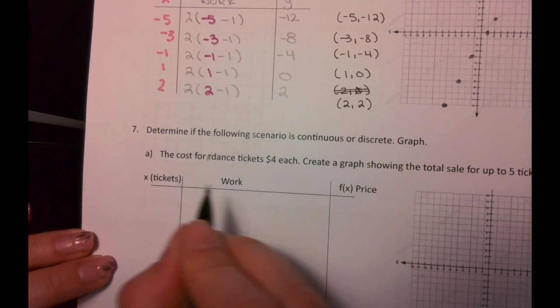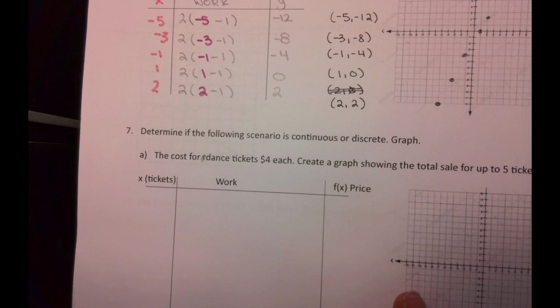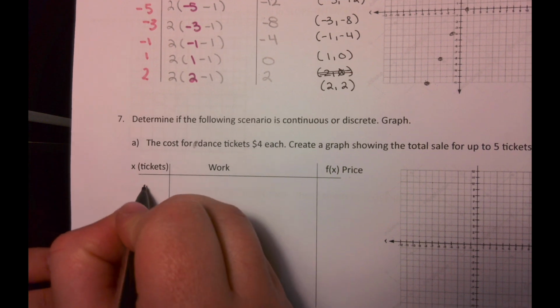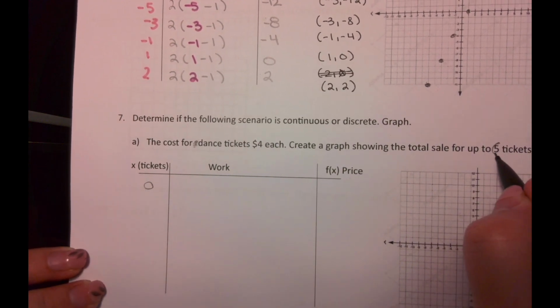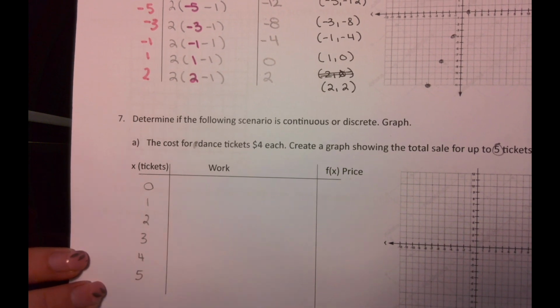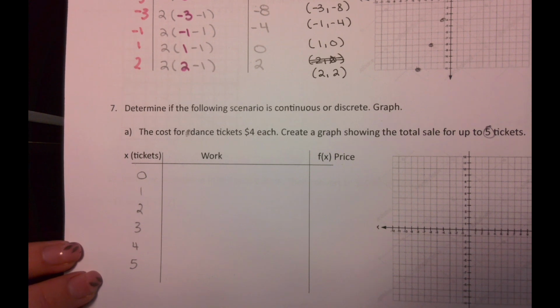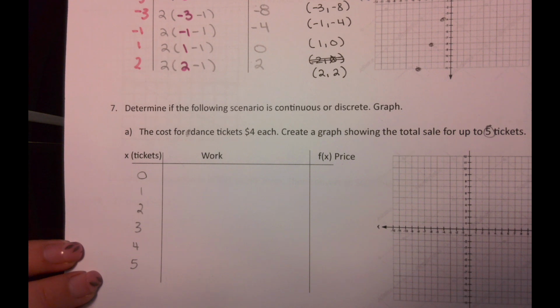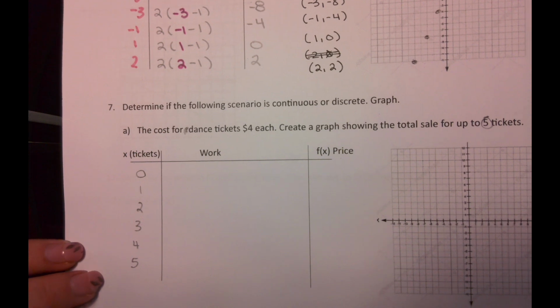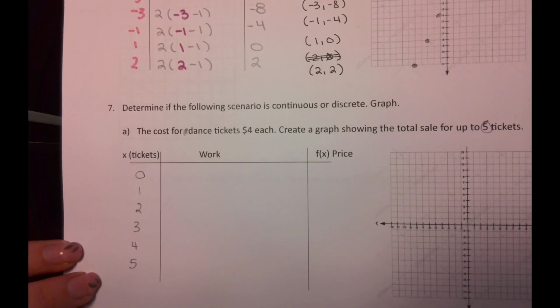Okay, so we have our x tickets, our work, and our price. So we have to ask ourselves, is this continuous or is this discrete? Can we do anything we want or are we limited in what we can sell? Since we're talking about tickets, tickets have a limitation. I can sell no tickets or I can sell up to 5 tickets. What I can't do is sell 1.5 tickets. What I cannot do is sell 2 2/4 of a ticket. What I cannot sell is a ripped up ticket. It won't count. So because we are listing out our tickets, this will be discrete.